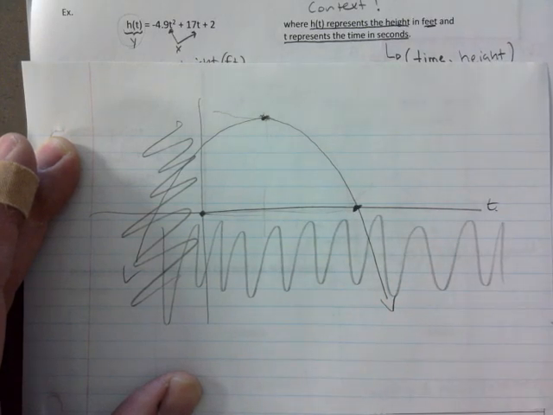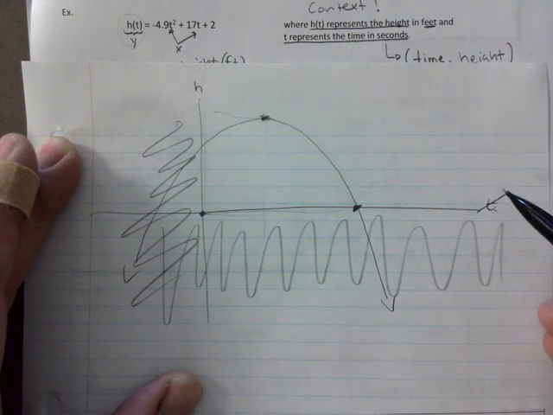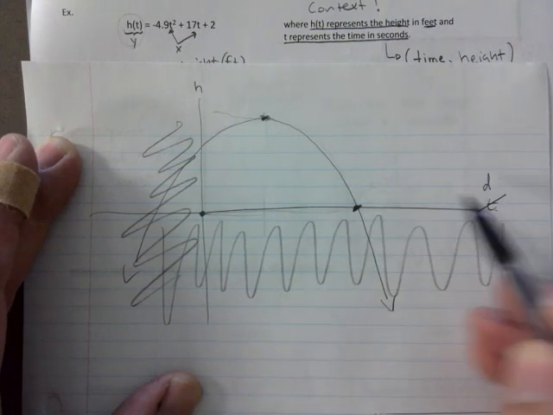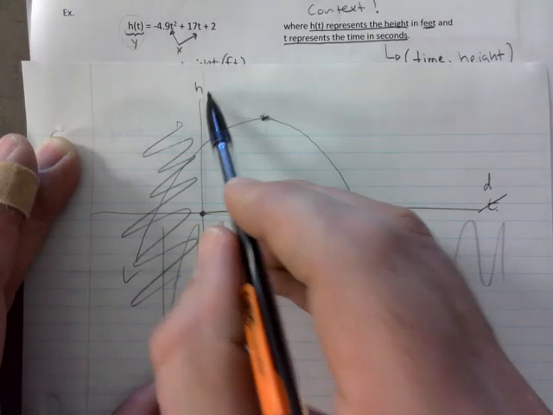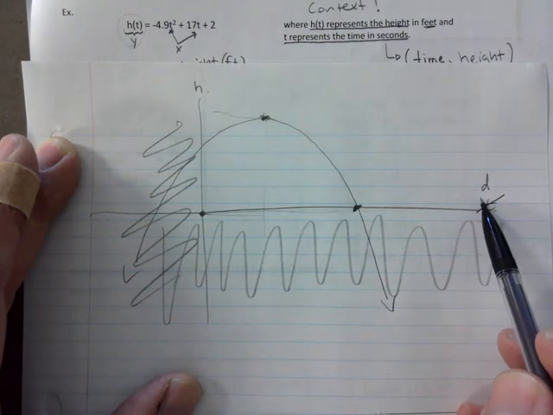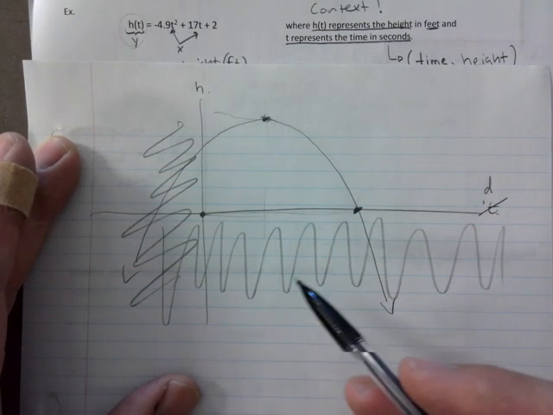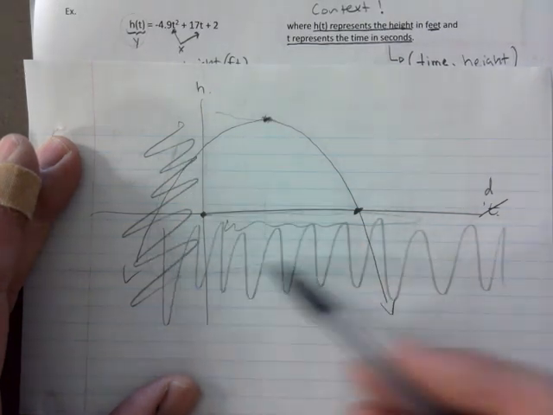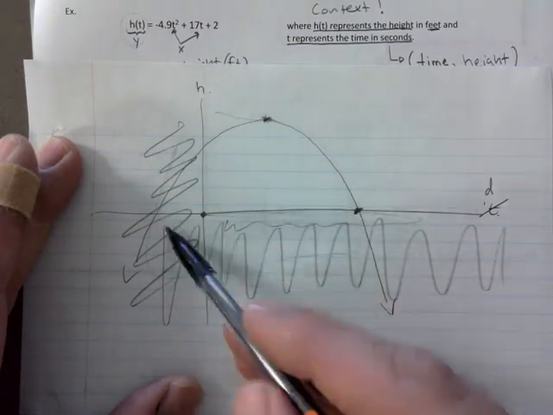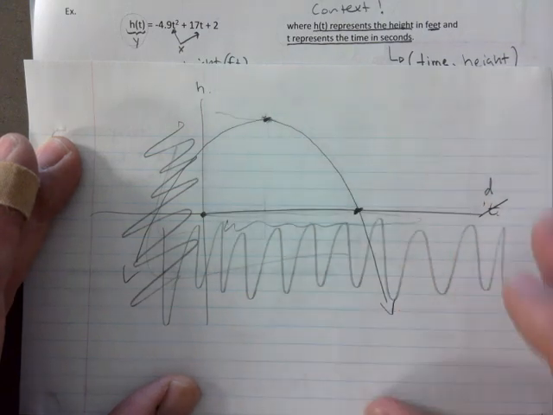This could be time, this could be height. You could have a scenario where this is distance, horizontal distance versus height. You could have money and time. You could have money and items produced. So the context restricts us, so we don't consider these quadrants here. We're just sticking to quadrant 1.